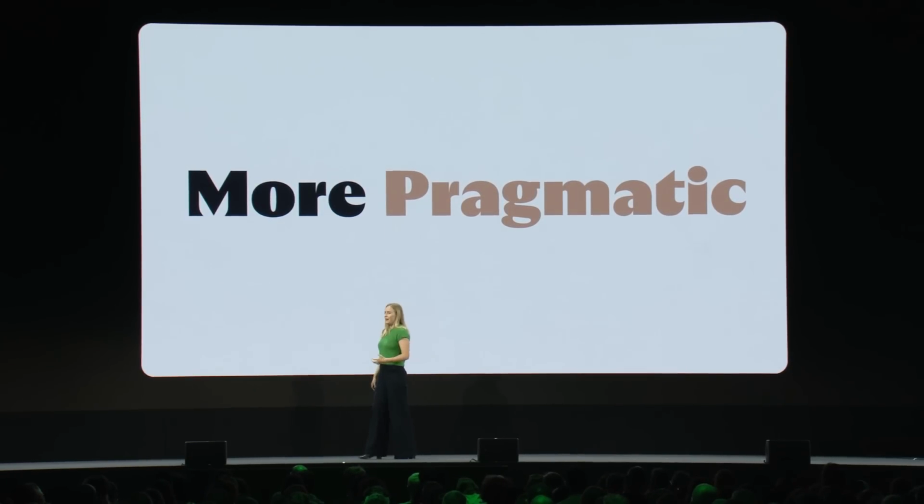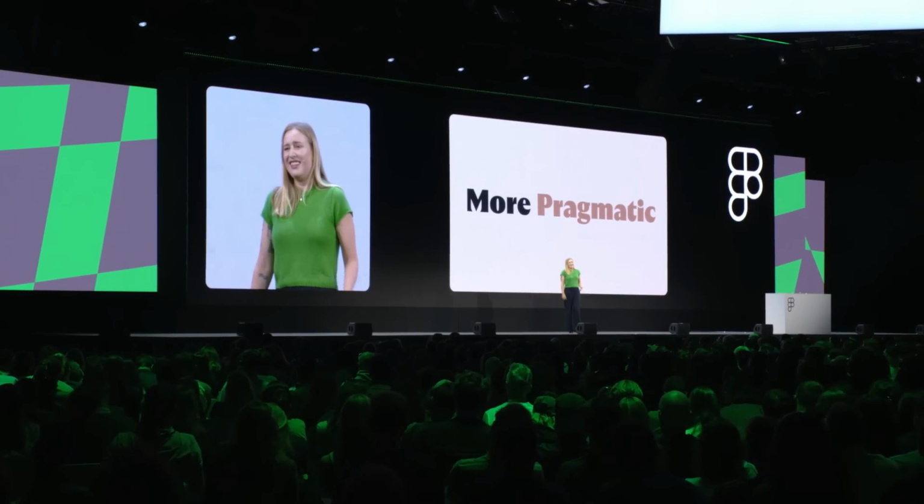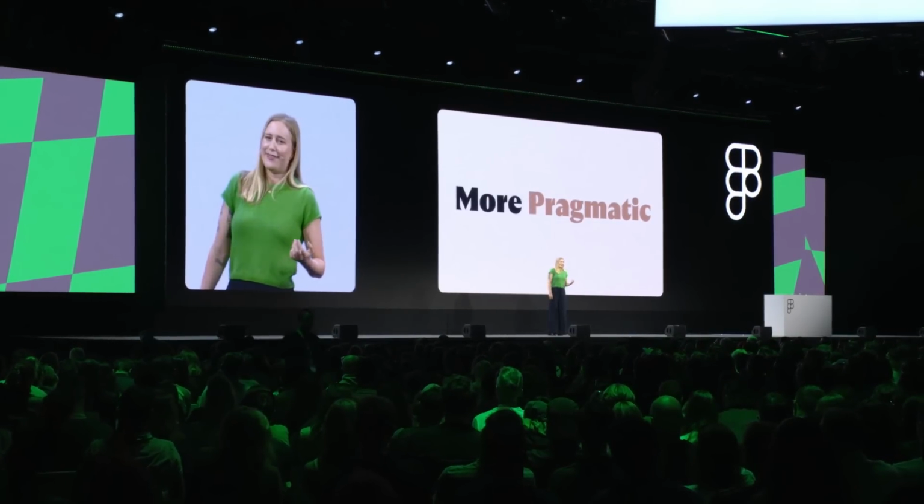Well, I think it means being more pragmatic. Why reinvent the wheel if you don't have to? Why invest your resources in trying to replicate an iOS-esque tab bar on Android when the stock one will solve all of the same user problems much more efficiently?